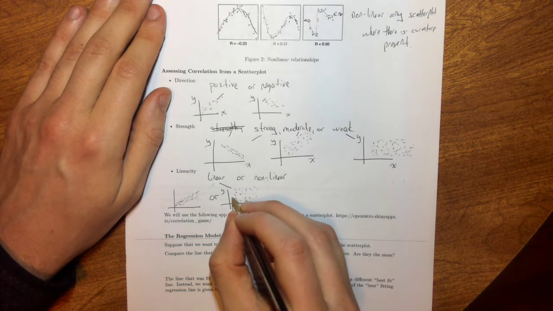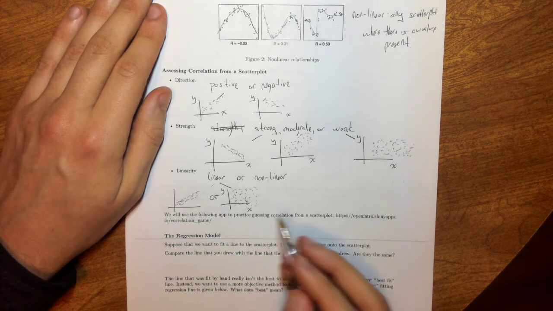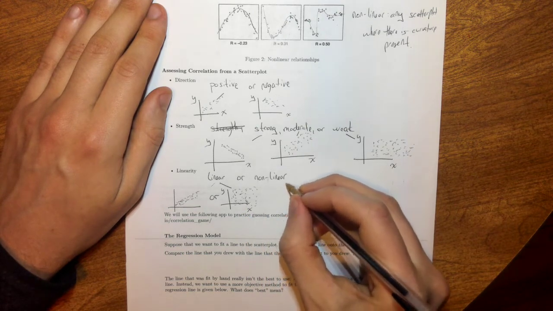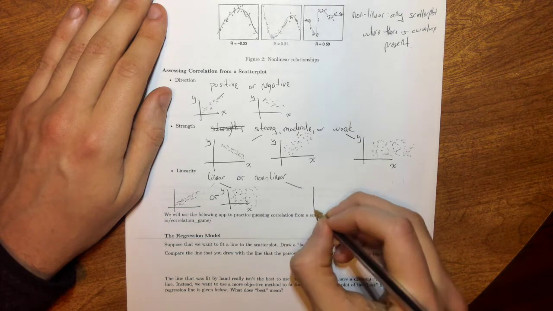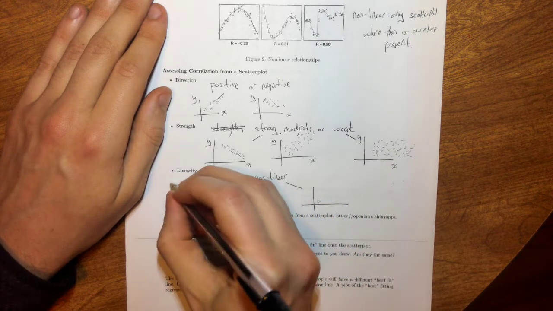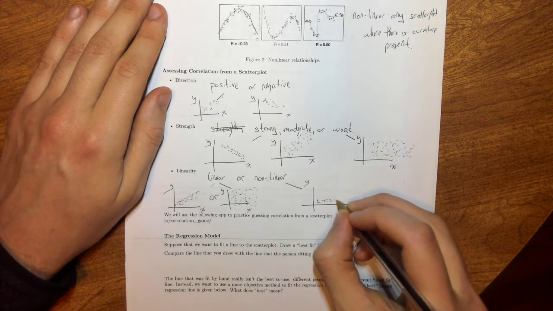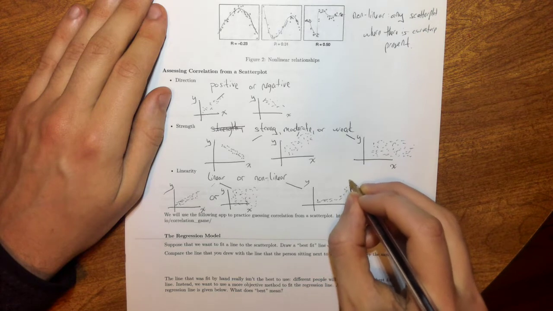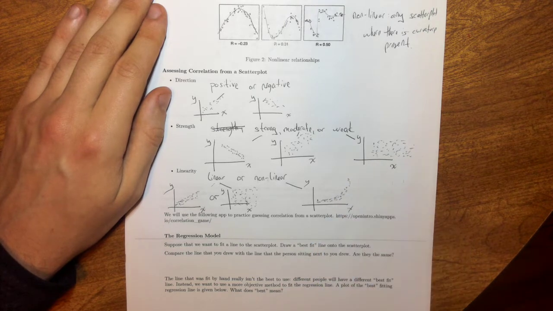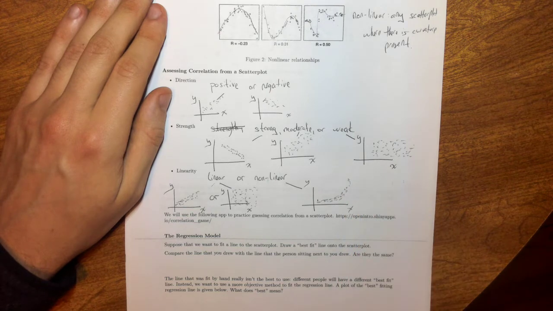So because a plot like this doesn't show curvature, we're still counting that as linear. Nonlinear is just like the examples above. I'll draw one more, so maybe this graph would count as nonlinear because there's clearly this curved pattern here.